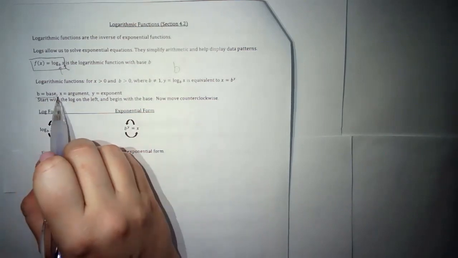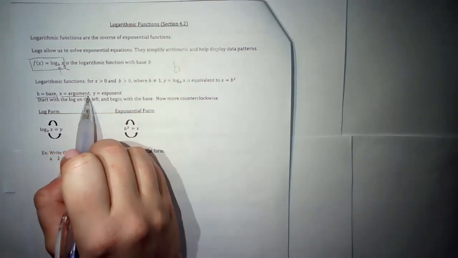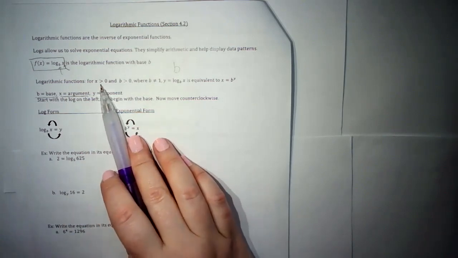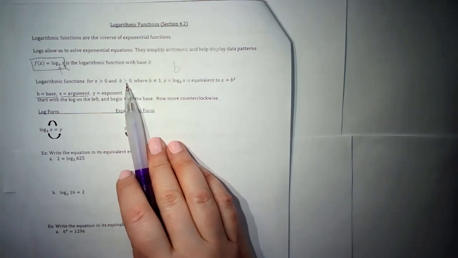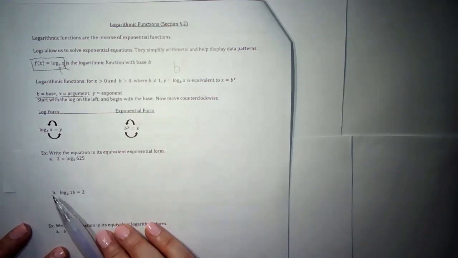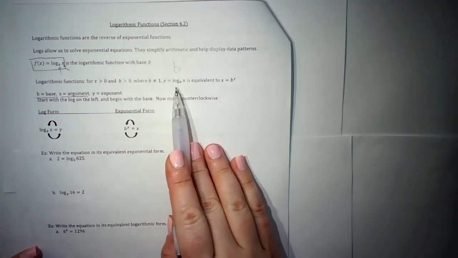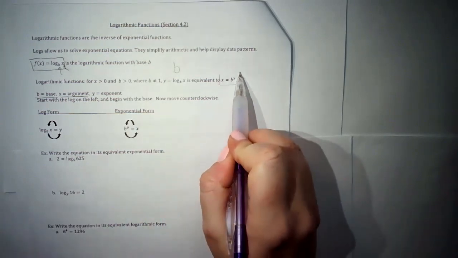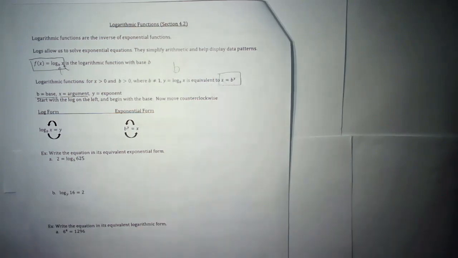So b is the base, x is the argument, okay? What you need to know is the argument and the base have to be positive, and our base does not equal 1, okay? And it's going to be equivalent or equal to this exponential equation, all right?